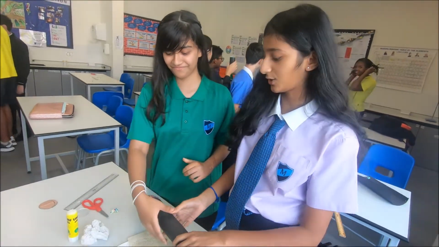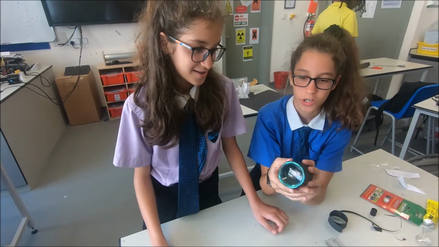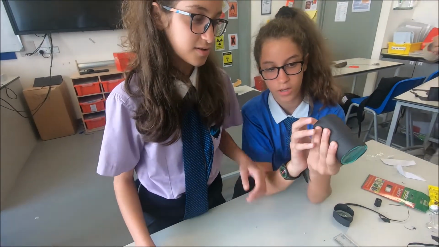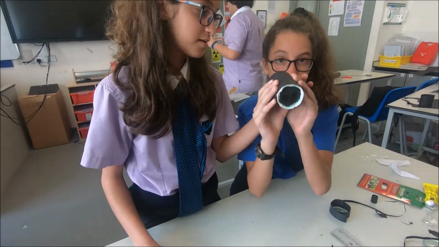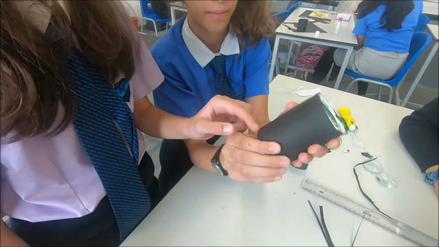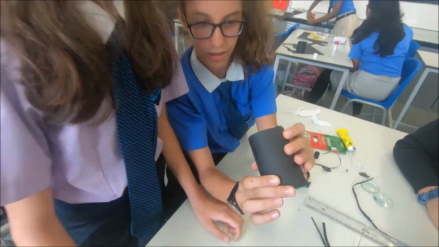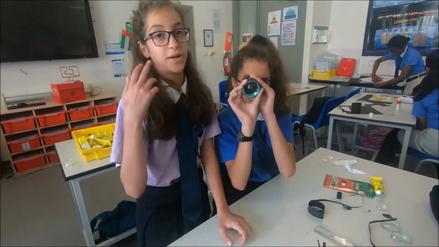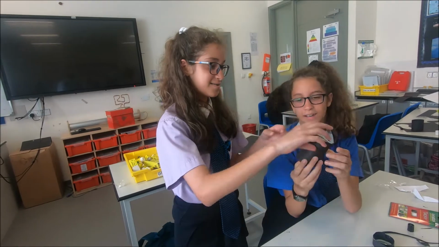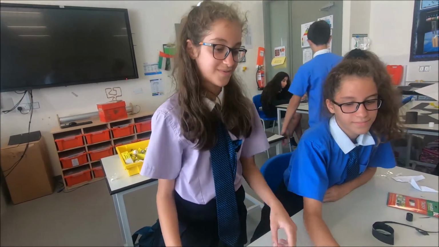Good job. So we made a monocular. This is the convex lens, and this is the concave lens, and this is where we look through it. And it is adjustable. And actually, the human eye is a convex lens as well, because it's curved outwards, not inwards. That's correct. And that's adjustable, so you can zoom in and out.